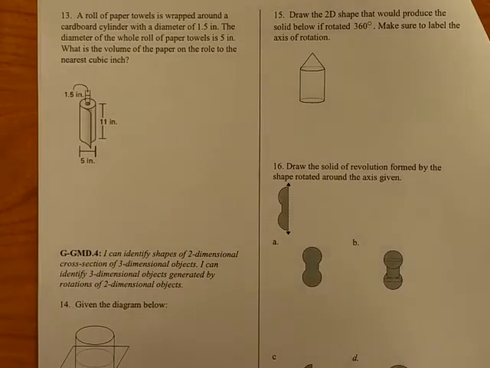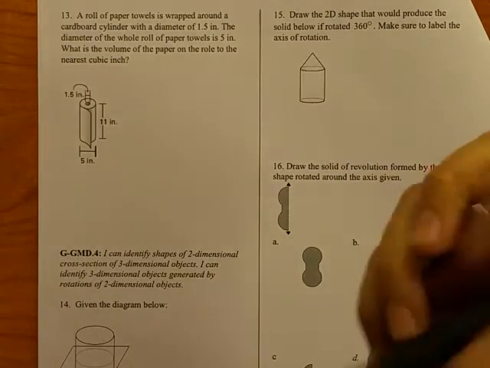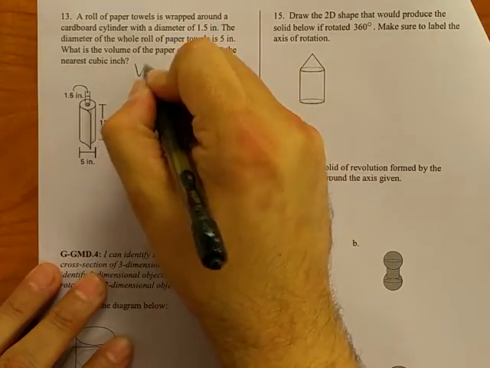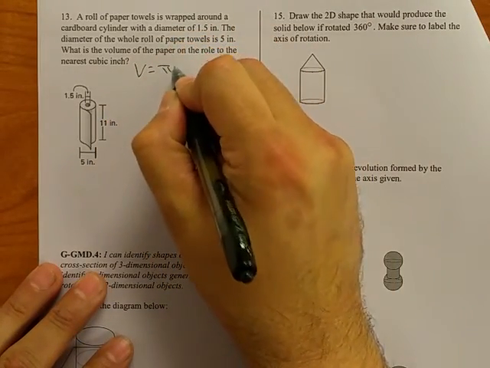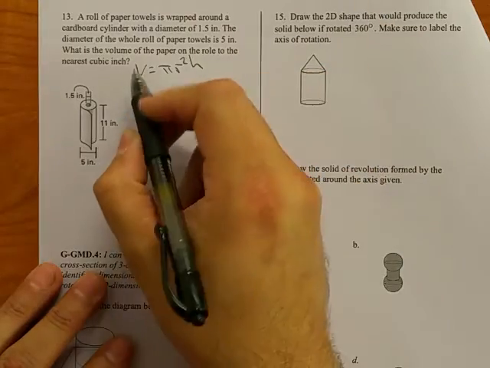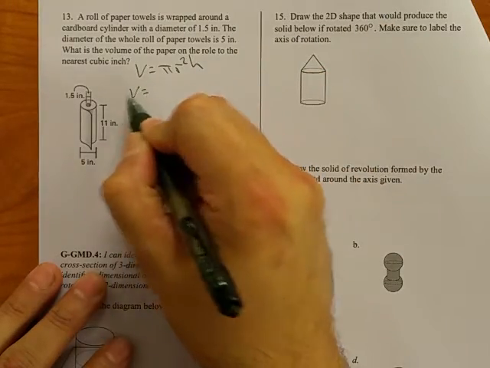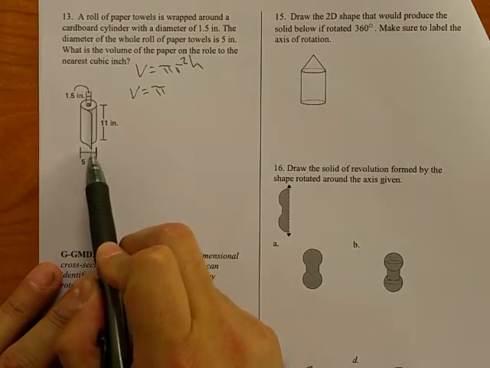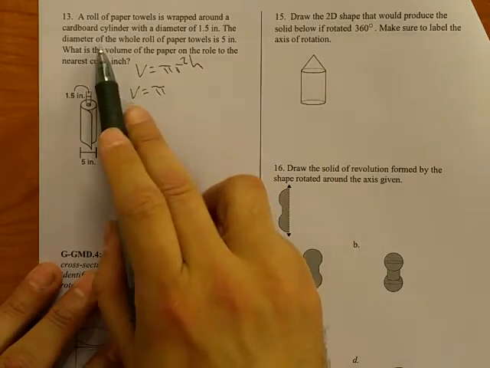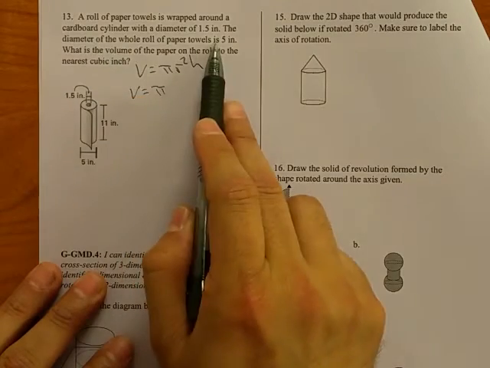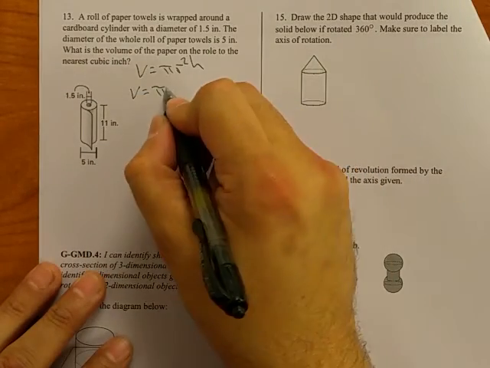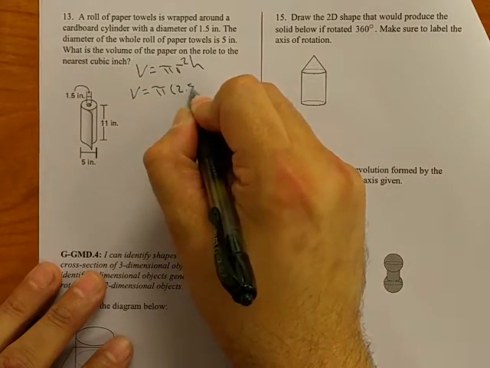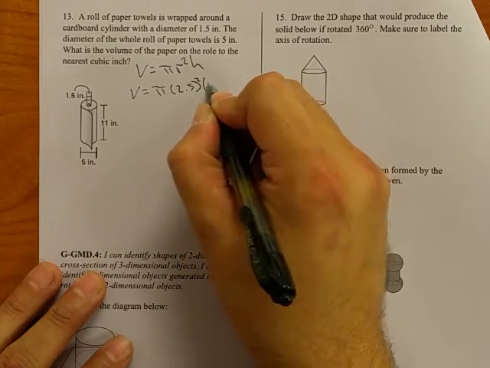So let's start with the outside. Volume equals pi r squared h. So the volume for the outside is pi times the radius. If the whole thing is 5 all the way across, it says right here the diameter is 5, so the radius is half of that. So it's going to be 2.5 squared times the height, which is 11.